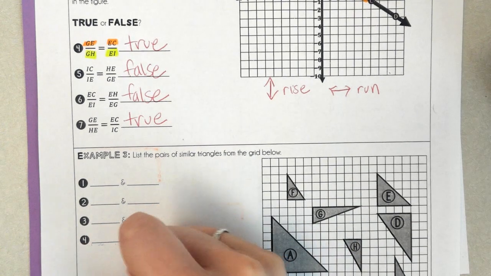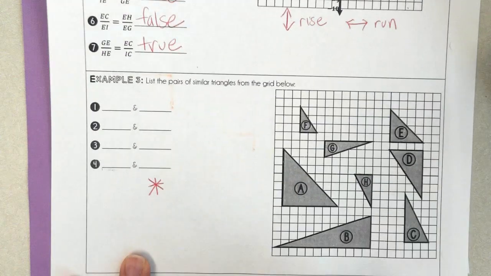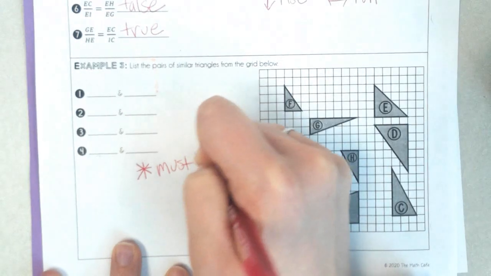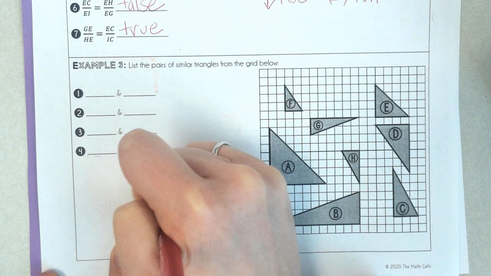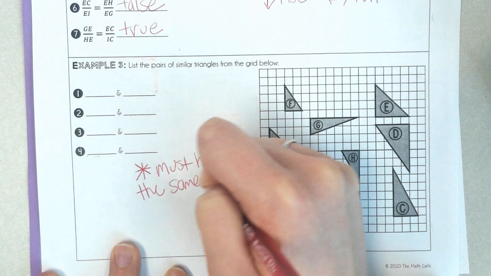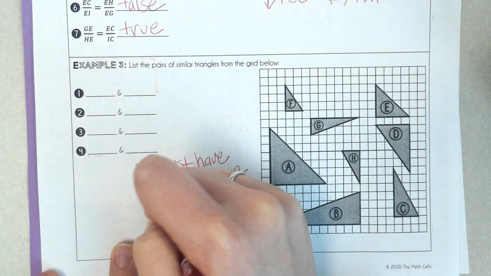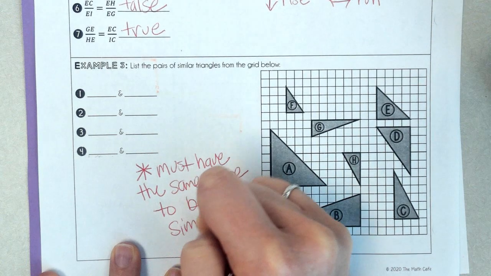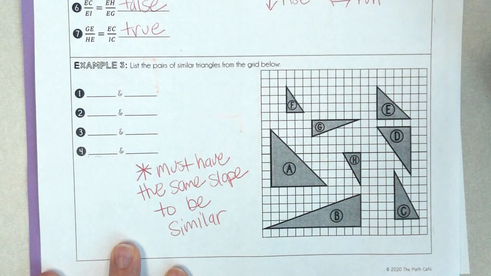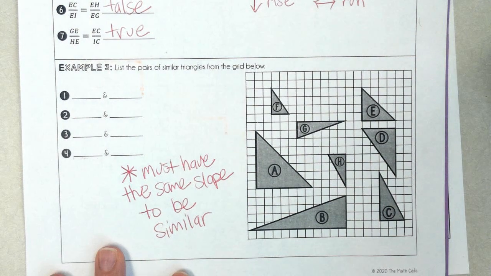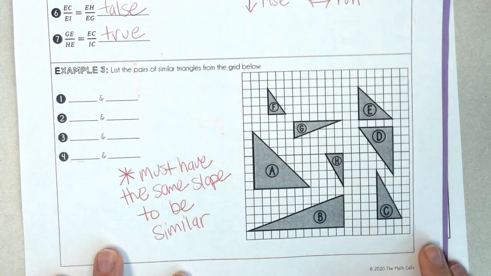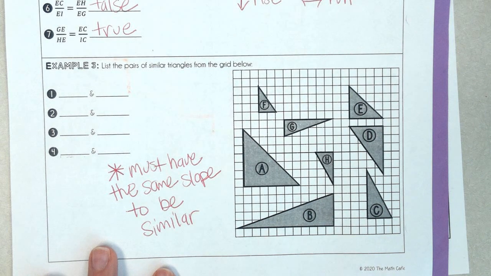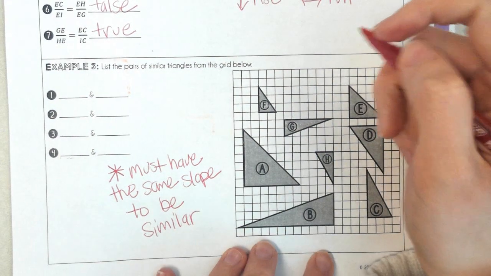I heard people say it. Very good. So I want you to write on here that they must have the same slope to be similar. They must have the same slope to be similar. Okay? So we're going to find the slope of each one, and we're going to do this one together. Okay, so let's look at F.